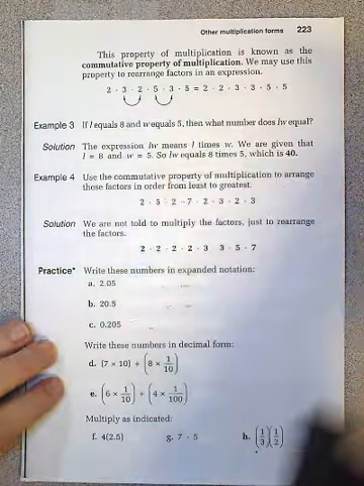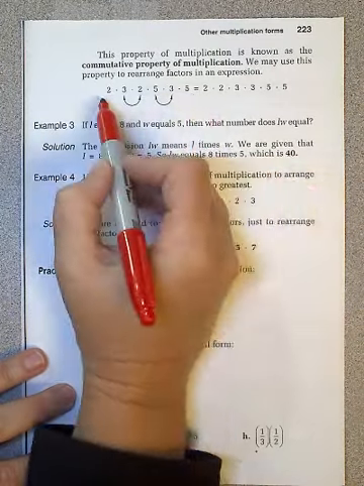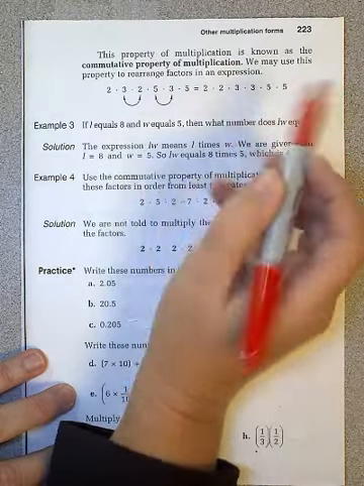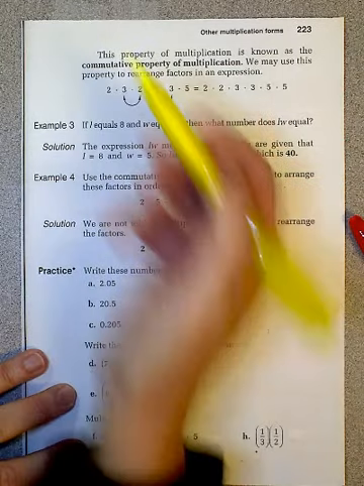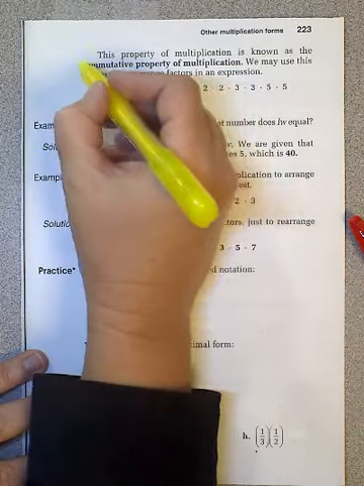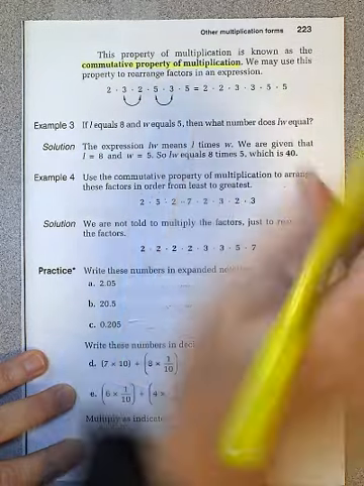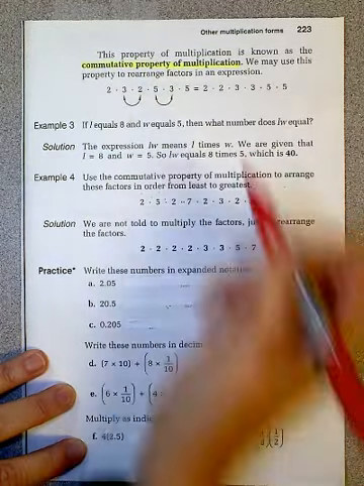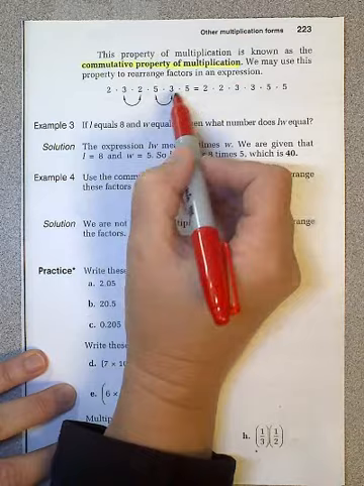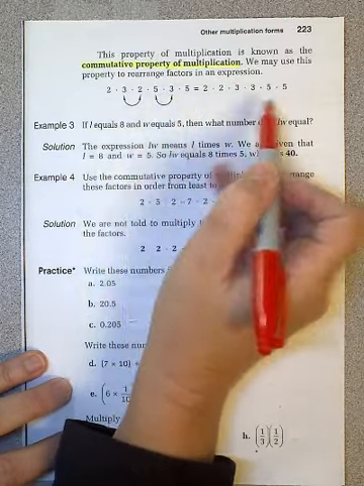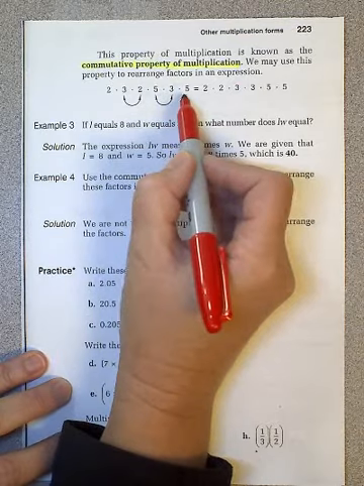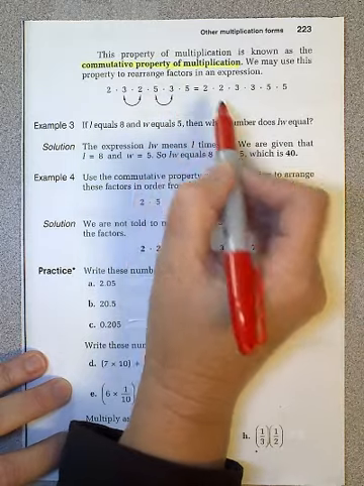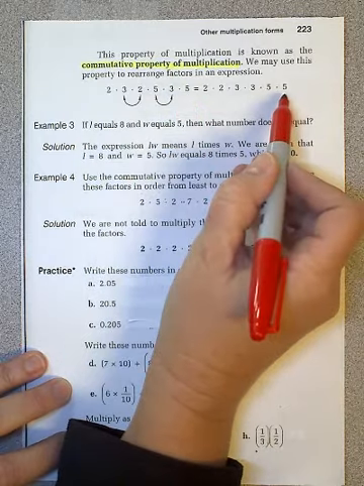Now let's look at a problem where we have quite a few factors lined up. Oh, before we do, I'm going to highlight that property, the commutative property of multiplication. In this example here, what our book is pointing out to us is that we can take the exact same factors and rearrange them in a different order, and our product will still be the same.